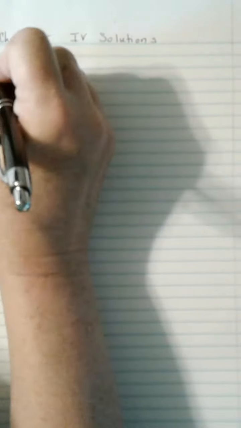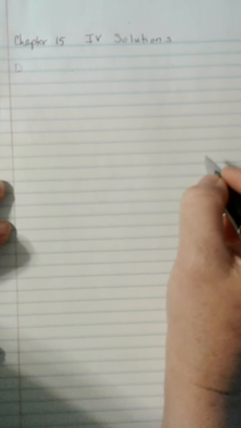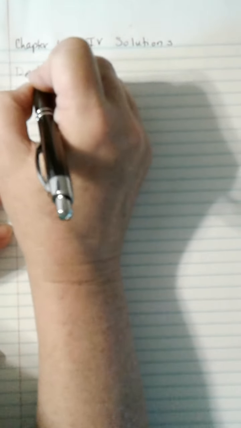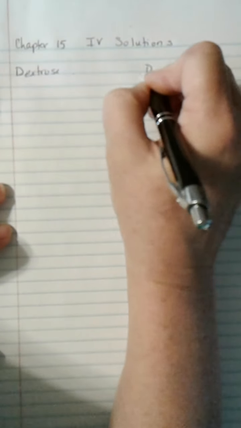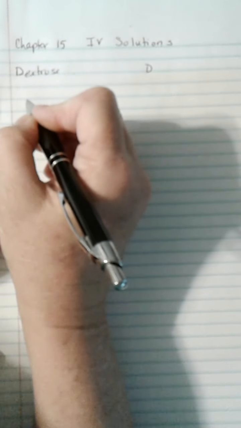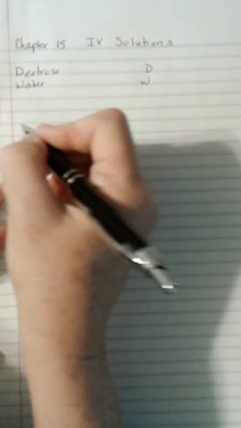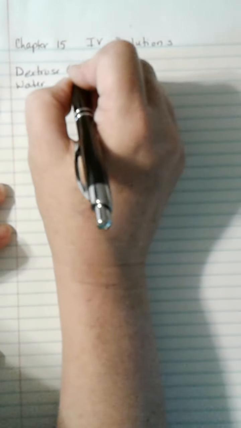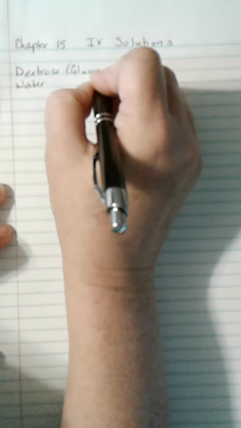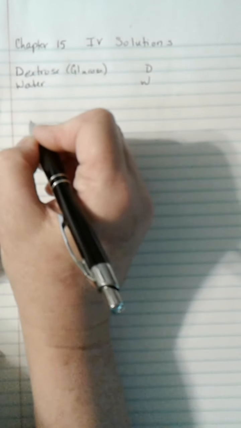This is take 3 today on chapter 15 with the IV solutions. The first thing on the handout talks about the IV solutions and what they are. We have dextrose, and dextrose has the abbreviation D. And we have water, which has the abbreviation W. Dextrose is also our glucose. That's what dextrose is. It's the same thing as glucose.